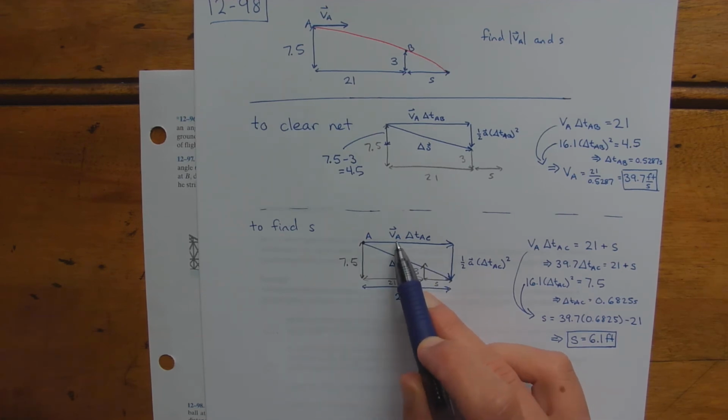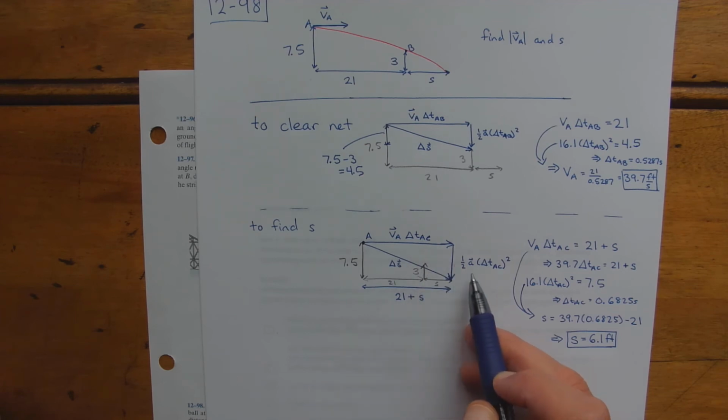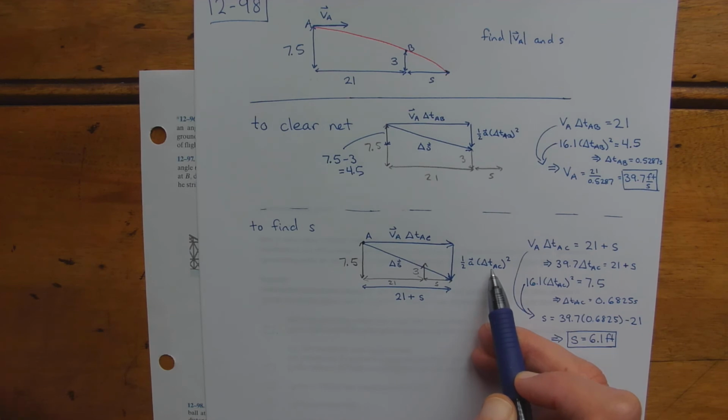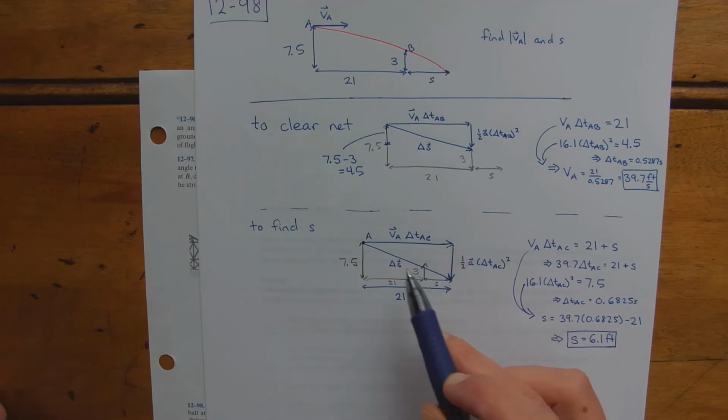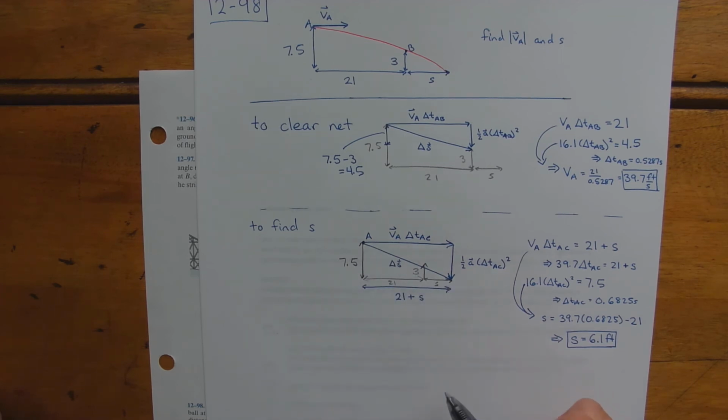So now the velocity times delta t, that vector is still pointing in the same direction, but it has a different length because now my time is from A to C. Similarly for this vector, it's still pointing straight downward, but I changed delta t to be from A to C, so the vector is going to be longer. Now delta s points from where the ball was being hit to where the ball lands.